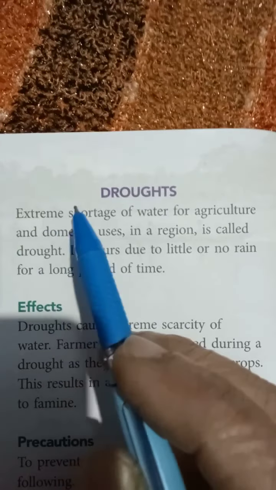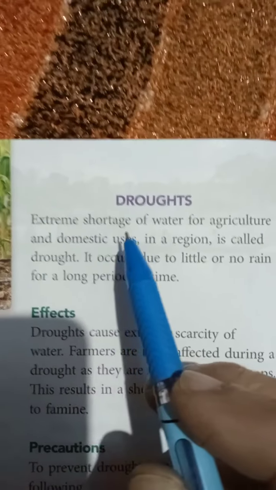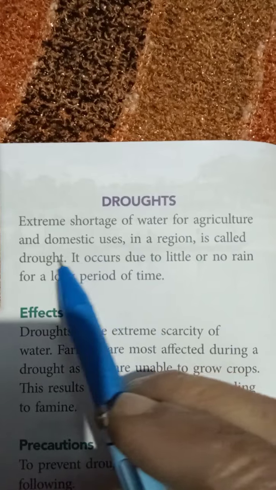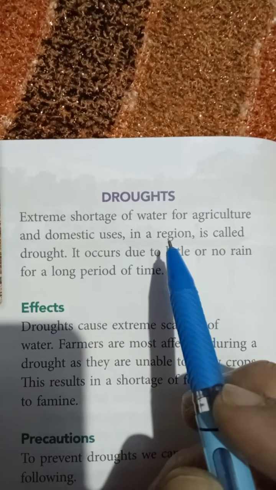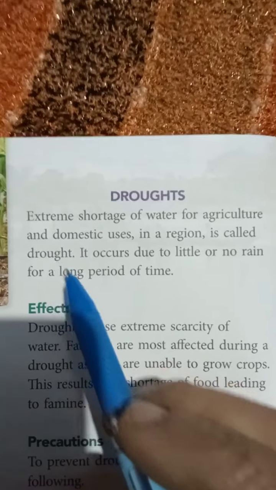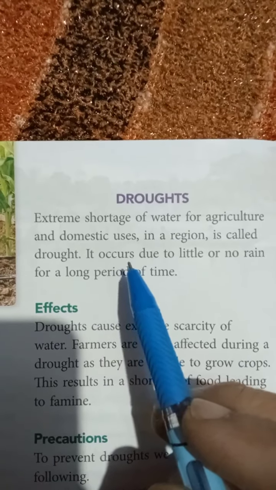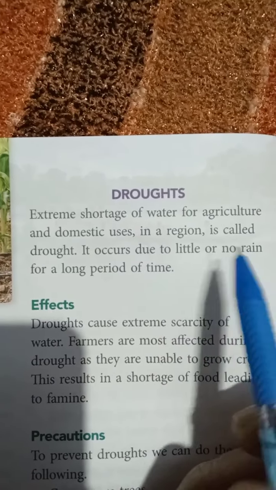Again, I'll read it, very important. Extreme shortage of water for agriculture and domestic uses in a region is called drought. It occurs due to little or no rain for a long period of time.